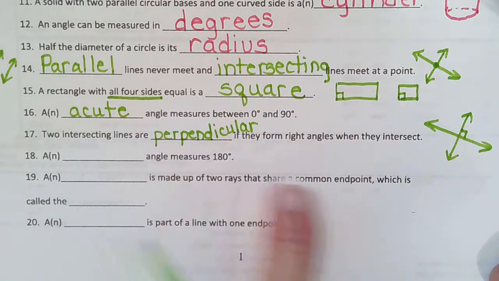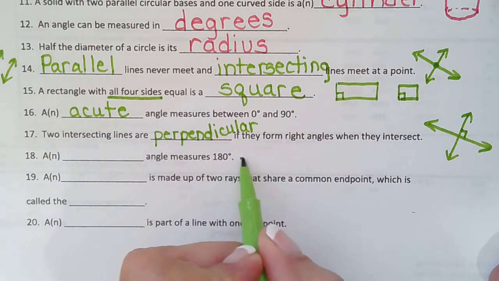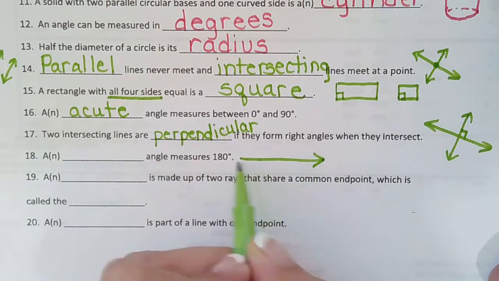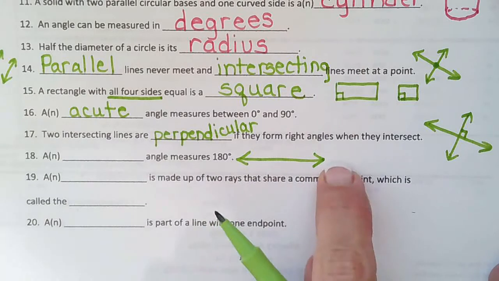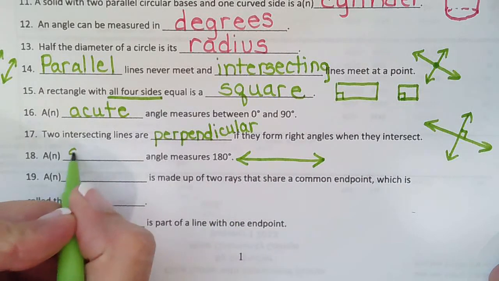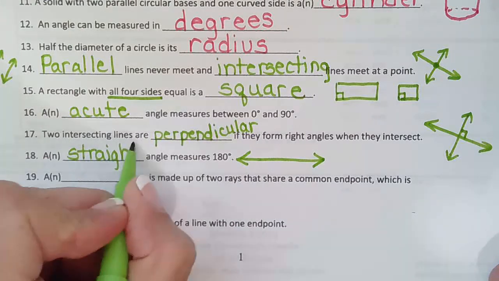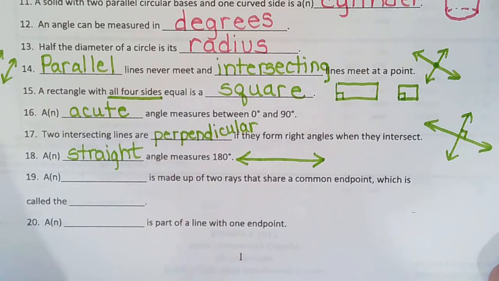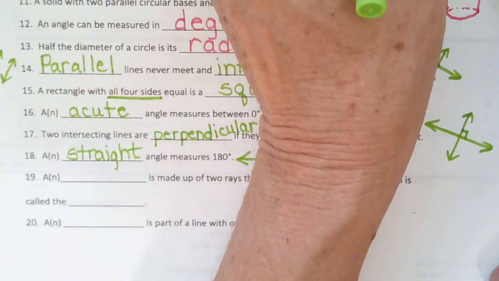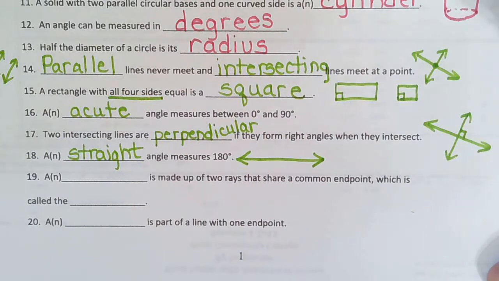But if they intersect and form right angles, then they're called perpendicular. And we use that little box to show right angles. An angle that measures 180 degrees is a straight angle. So that one makes sense, right? So straight is in the second to the last column at the top.